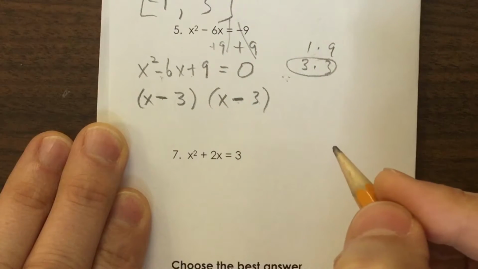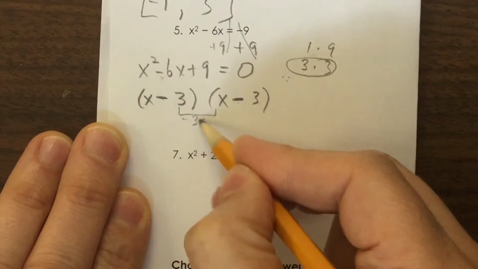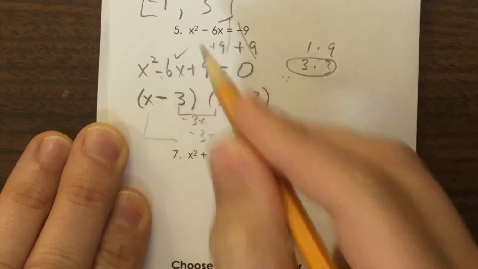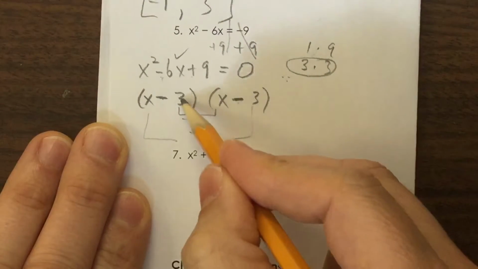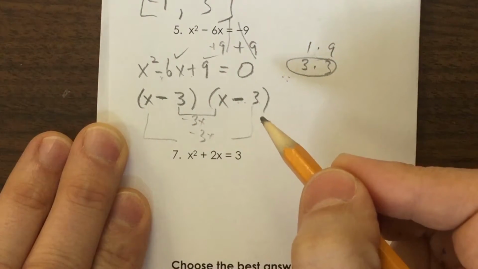Okay, let's do our check. We have negative 3x and another negative 3x. That gives us the negative 6x in the middle. And we do multiply and get positive 9. So that works.